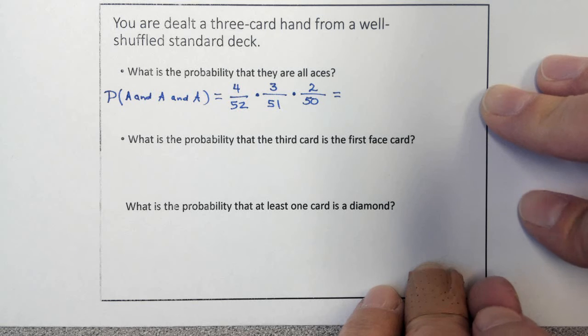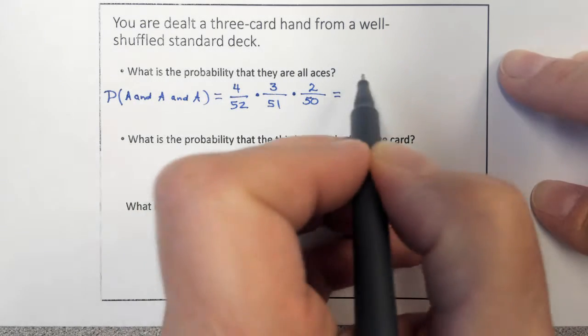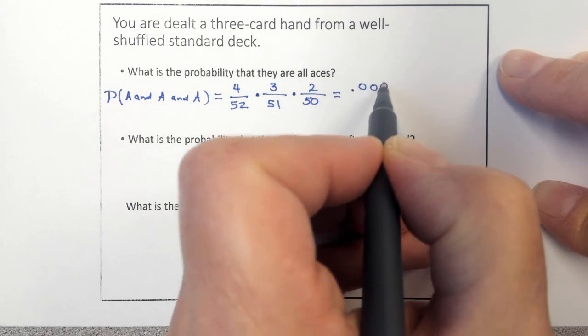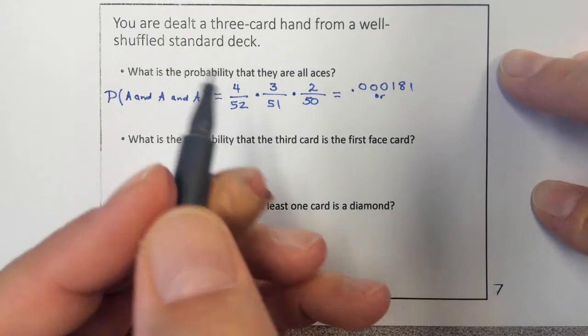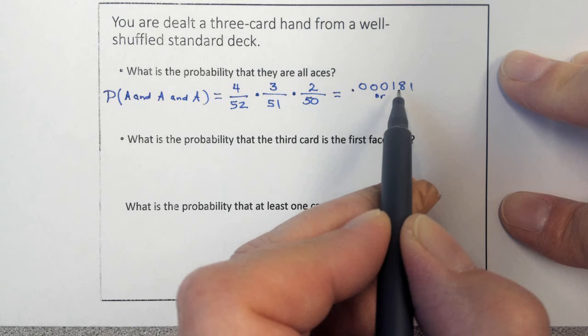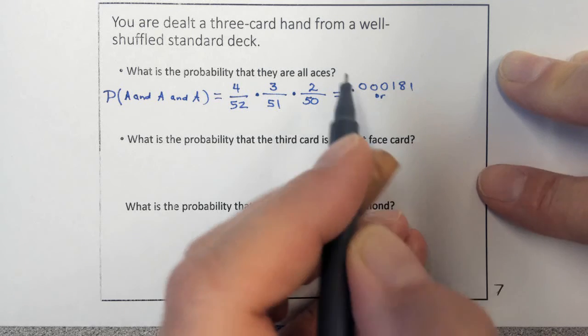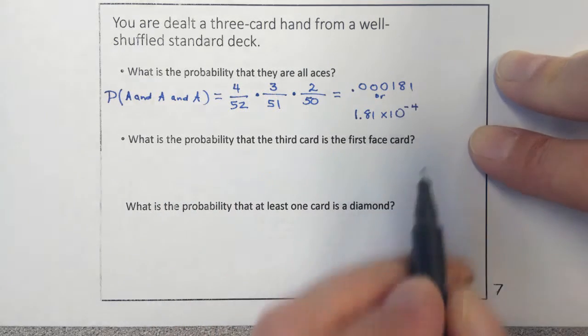After you've done that, your calculator could do one of 2 things. This is a really small number, close to 0. So your calculator is either going to give you a string of zeros after the decimal, or it's going to give you scientific notation. So you could get an answer that looks like 0.000181, or it could give you scientific notation if you move your decimal over 1, 2, 3, 4 places to the right of the 1, we would have a scientific notation of 1.81 times 10 to the -4th.